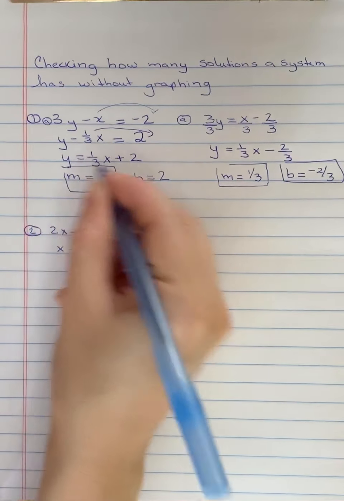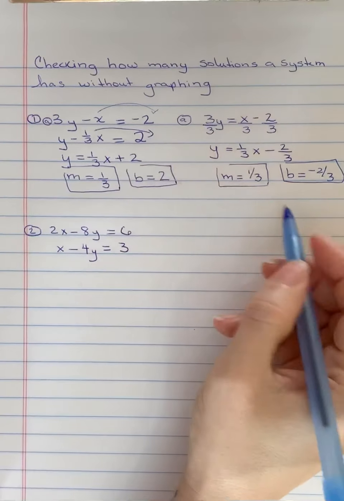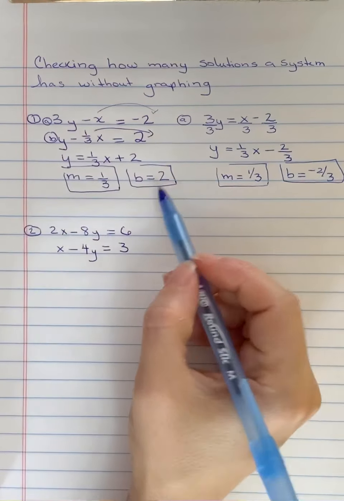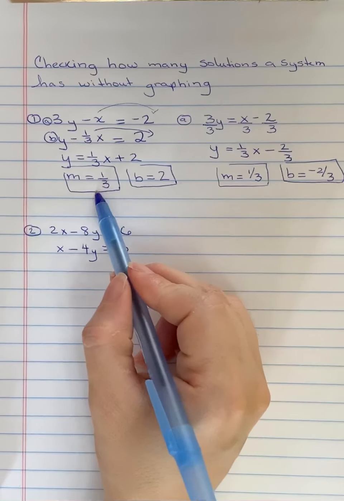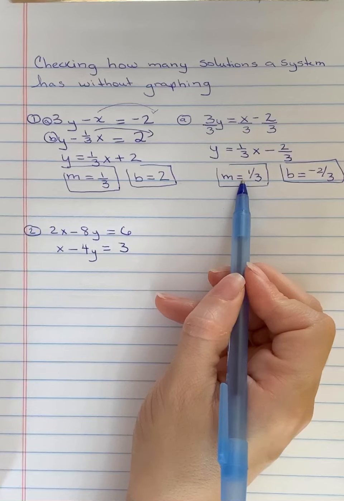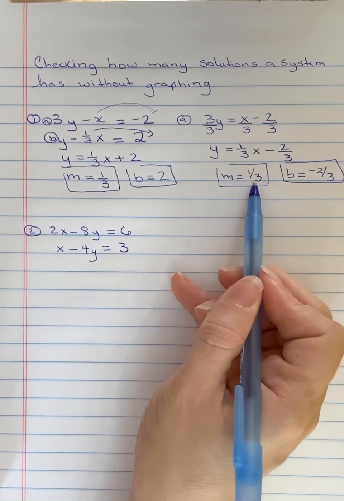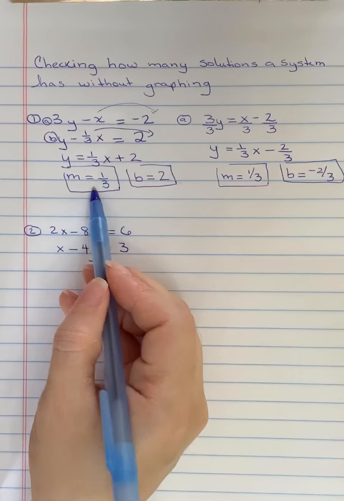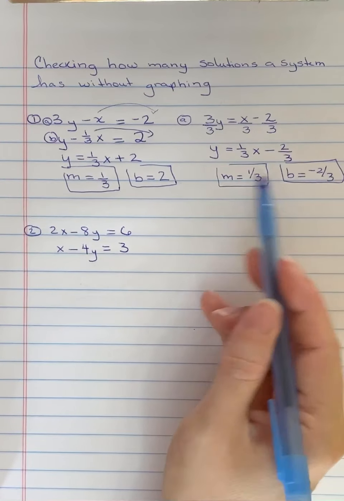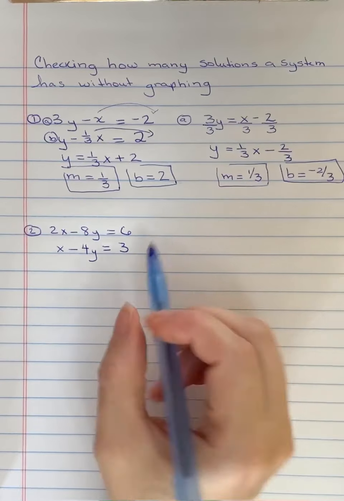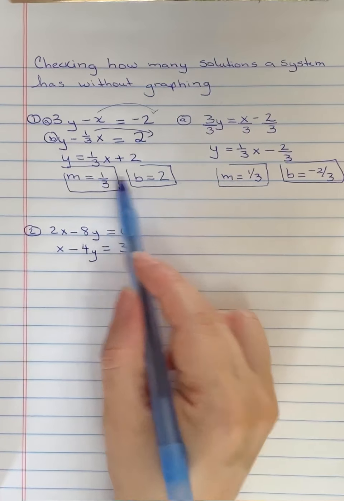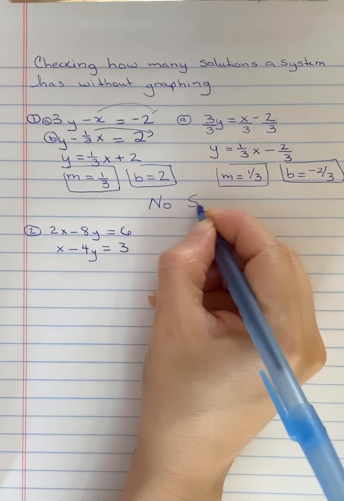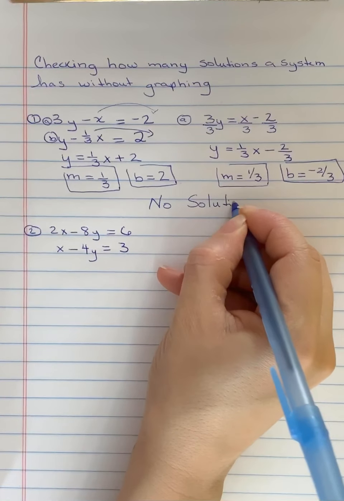Now I'm going to compare the information of the first equation to the information of the second equation. Look, the slope for the first equation is 1/3. The slope for the second equation is also 1/3. But the y-intercepts are different. Conclusion, my lines are parallel. If the lines are parallel, the system has no solution. Okay?